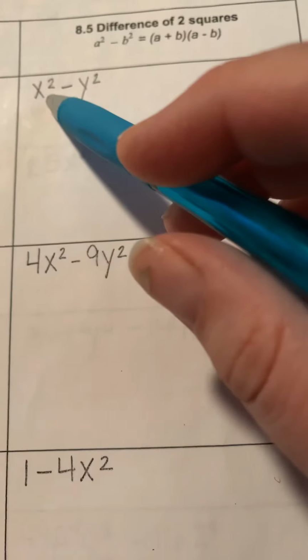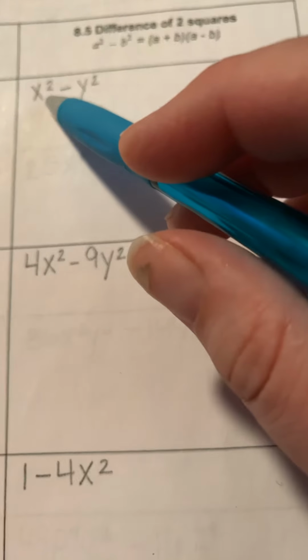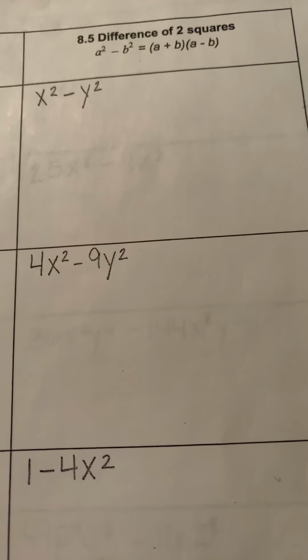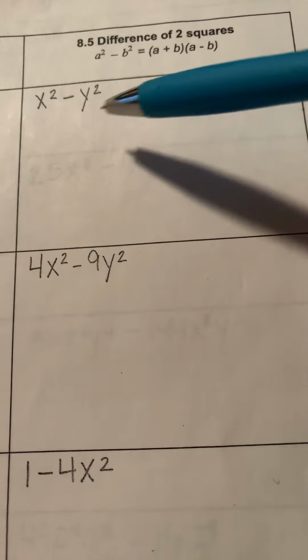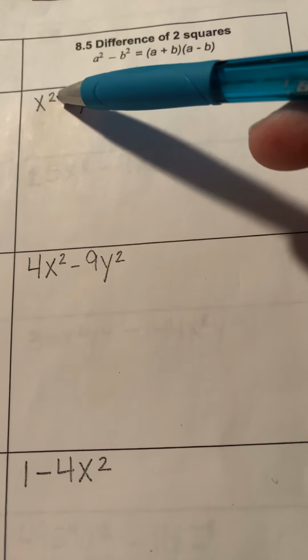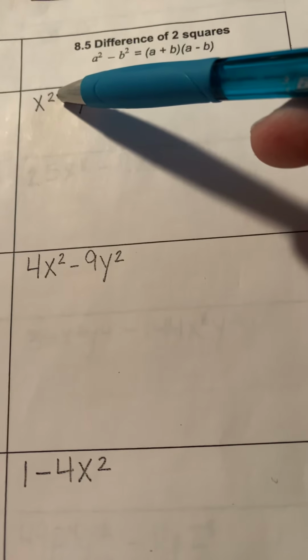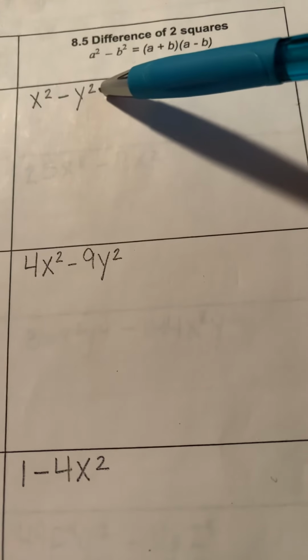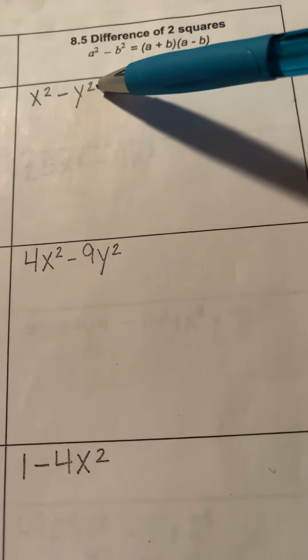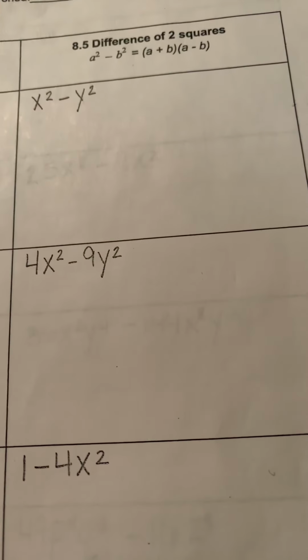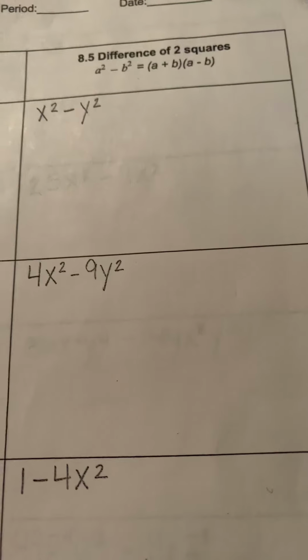Now, exponents can also be perfect squares. So as long as it is an even number, it is a perfect square. So to find the square root of x squared, you just simply divide your exponent by 2. So the square root of x squared would just be x to the first. The square root of y to the second would just be y to the first, because you just divide your exponent by 2.